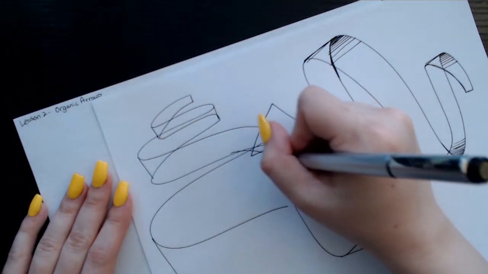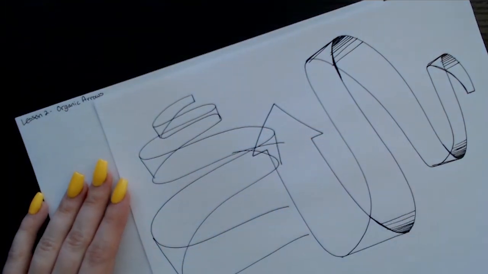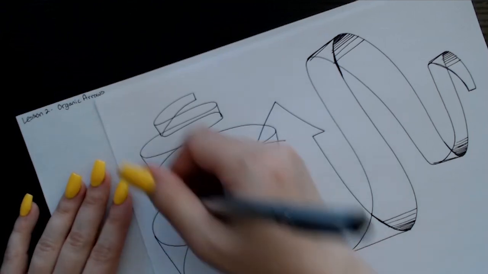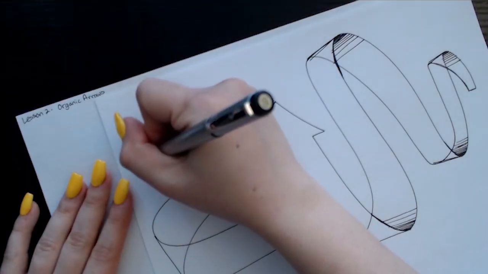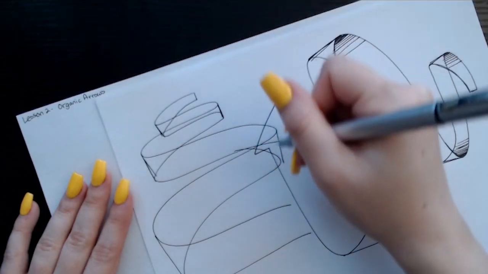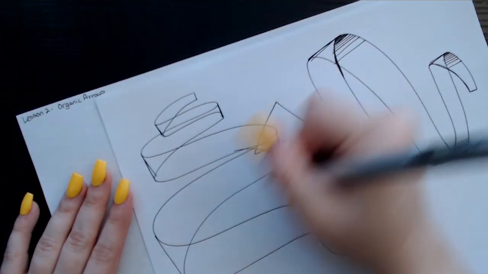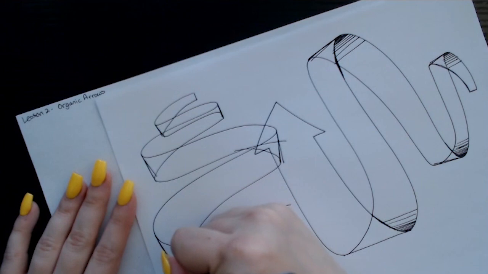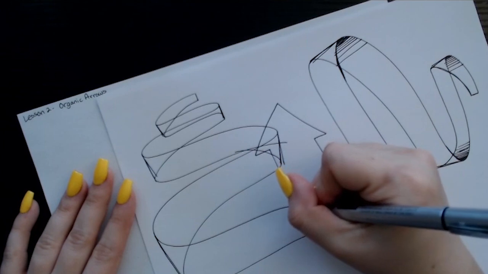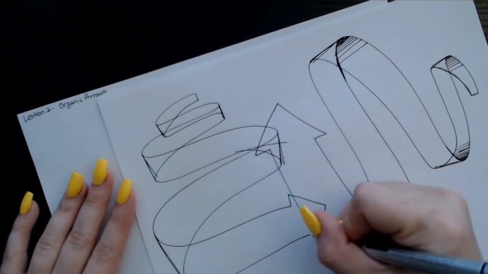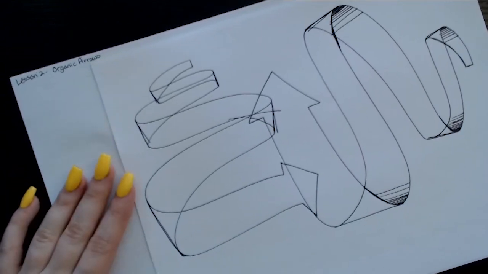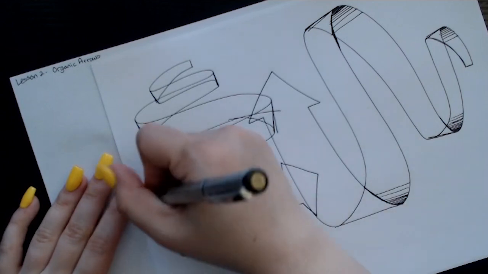Oops. Okay. Made a mess. But that's okay. I'm not here to draw pretty pictures. Okay. So now we're going to make the arrow. And then we're going to shade.